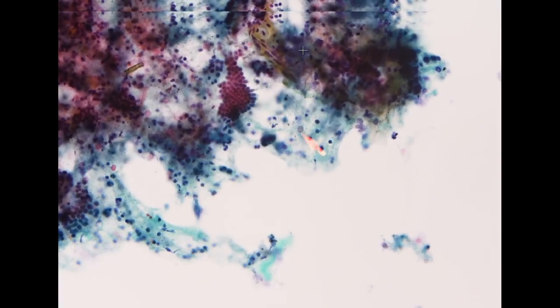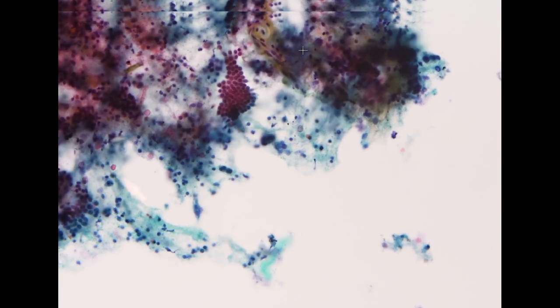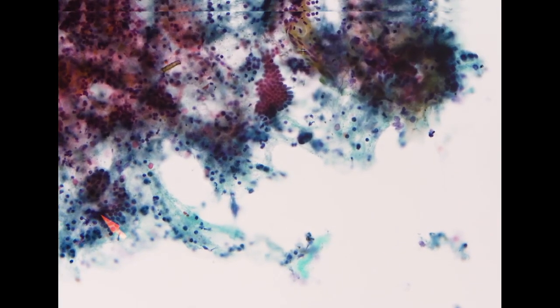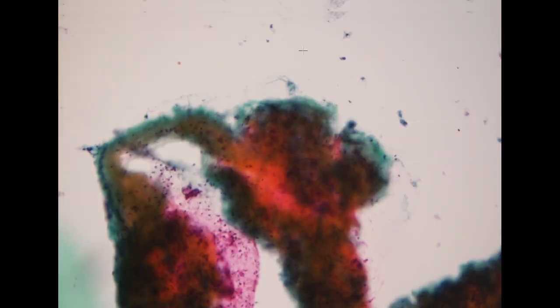Here most of the epithelial clusters look nicely arranged with a honeycombing pattern. These all look normal, but the background is a little bit abnormal because it's highly degenerated. In this type of highly degenerated specimen, we need to identify unequivocal cells that we can definitely call positive, just like what we see in the prior specimen.